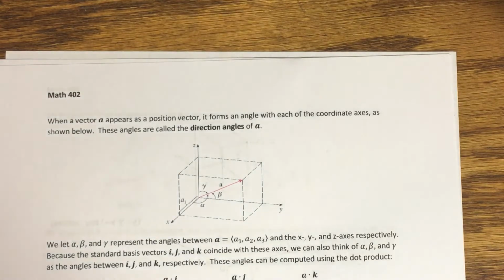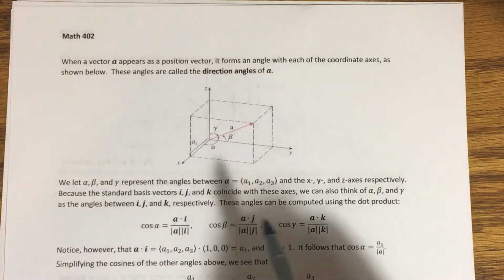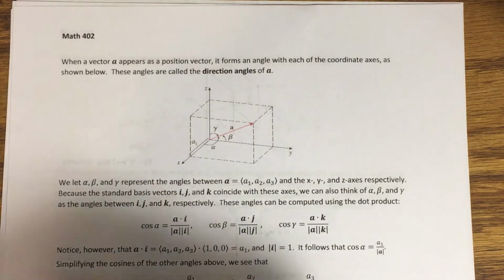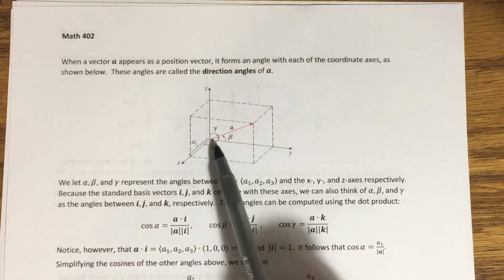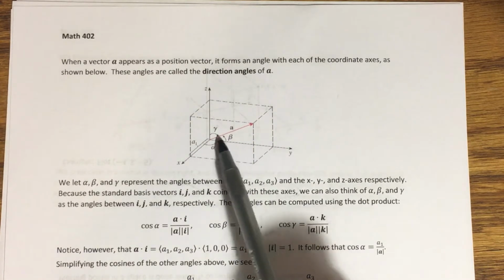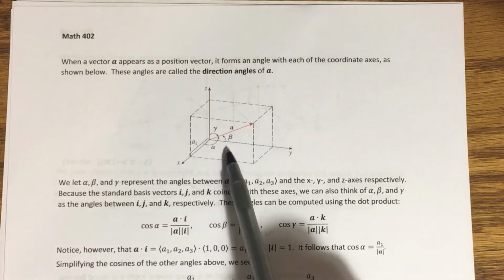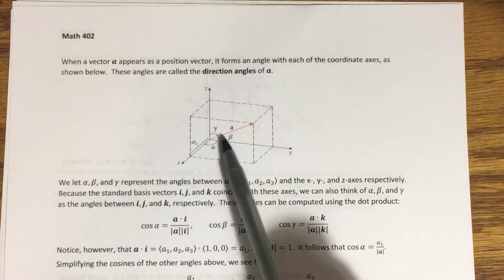But there's more. There's much more to the dot product than even just that. So let's start looking at something that we call direction angles. Let's suppose A is a vector in R3. And a similar idea applies in R2 as well, but we're really mostly interested in R3 here. Let's also place A as a position vector so that its initial point is at the origin. A forms angles with each coordinate axis, and we're going to call those angles alpha, beta, and gamma.